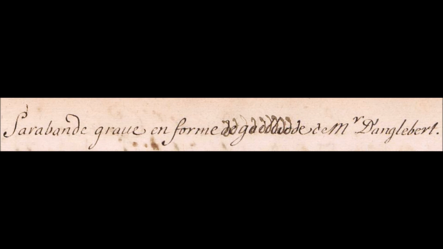The first noteworthy detail is that the piece is not called just a Sarabande, but rather a Sarabande grave. The second detail is that, at least to me, it looks as if the scribe tried to cross out the word Gaillarde. Perhaps someone with more expertise has a different view, and if so, please let me know in the comments.